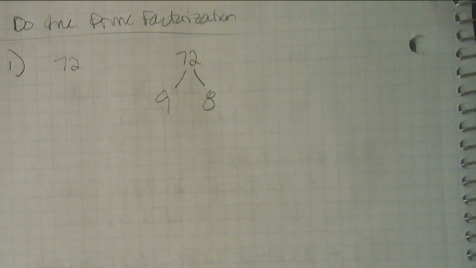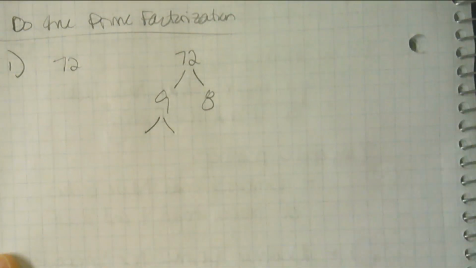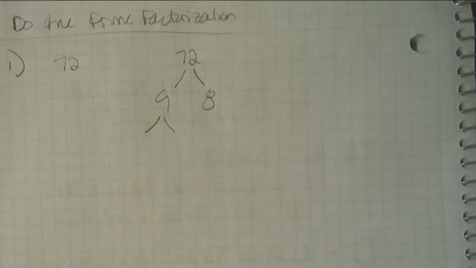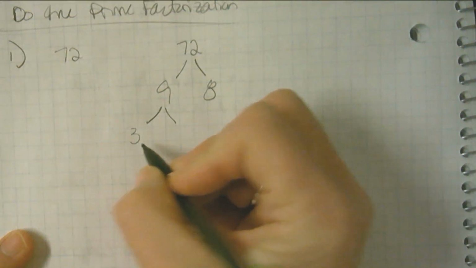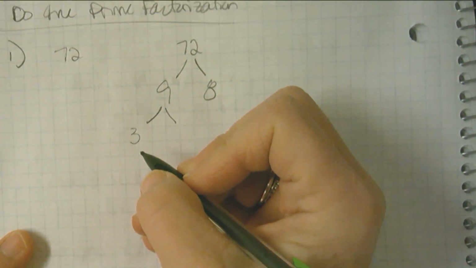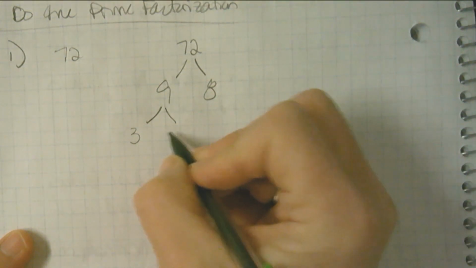If you thought of something else, then use something else. Because there's more than two factors that you could, two factor pairs that you could start with. You just need to start with two factor pairs. So 9 times 8 is 72. Now I'm going to break these down. What can I break 9 into? Mateo? It's not just 3. How about 3 times 3? So 3 times 3.